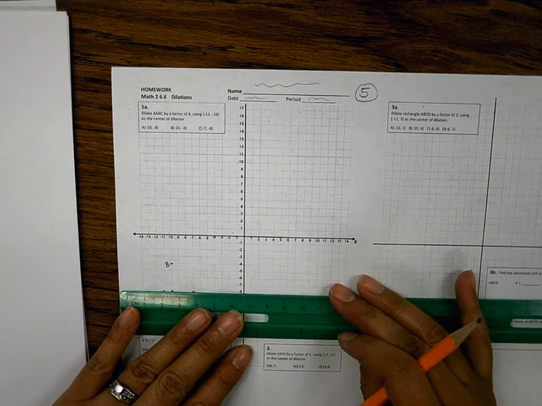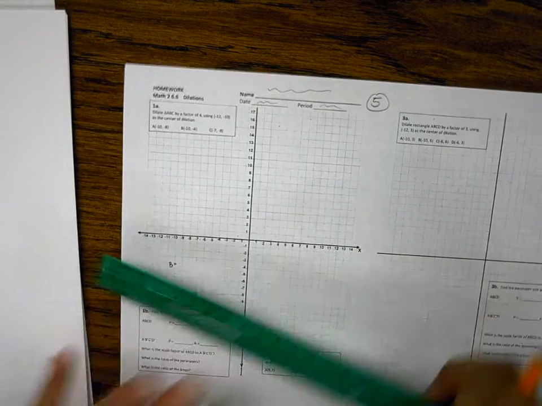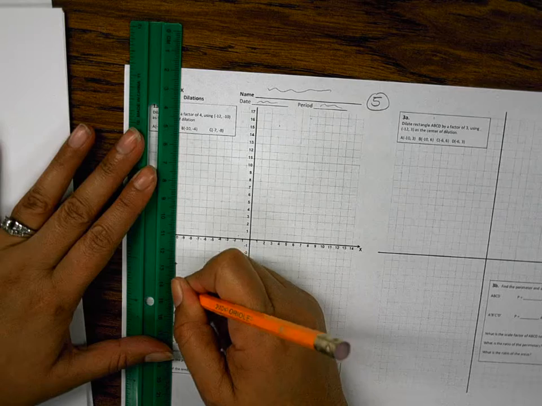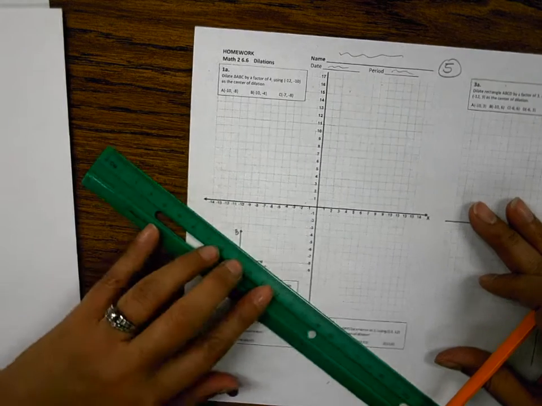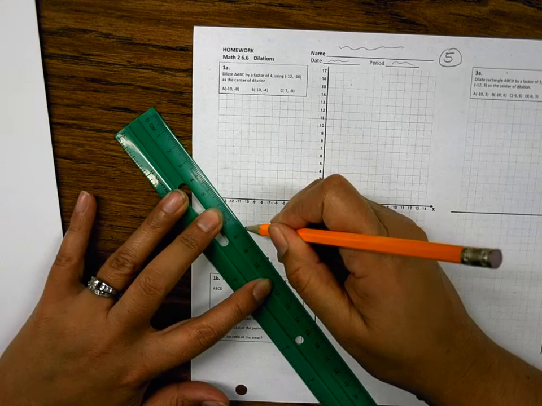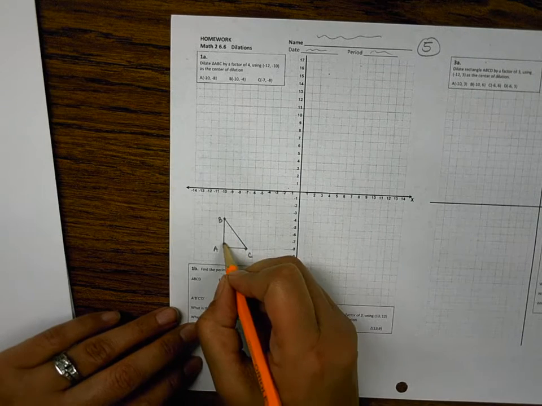And sorry, the other thing you should also have out on your desk are rulers, which should have been handed out to you already at this time. Okay, so this should have been done already. Here's your right angle.